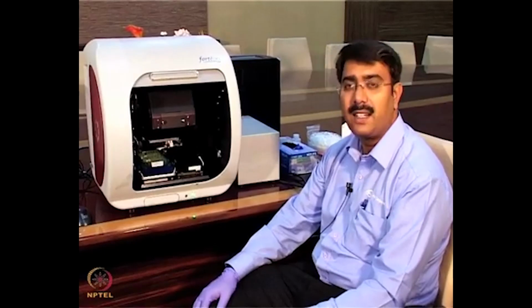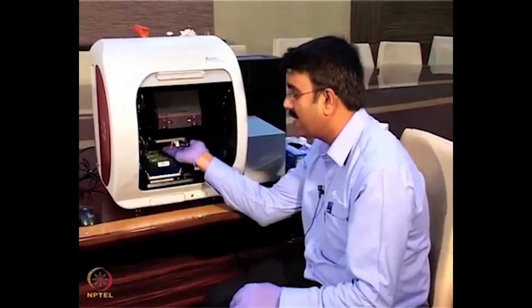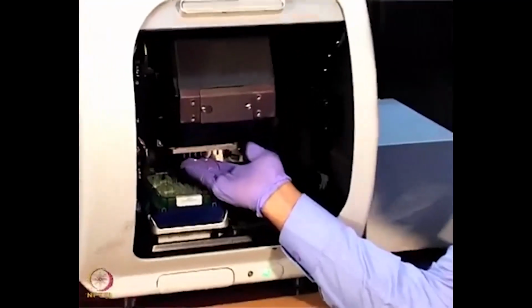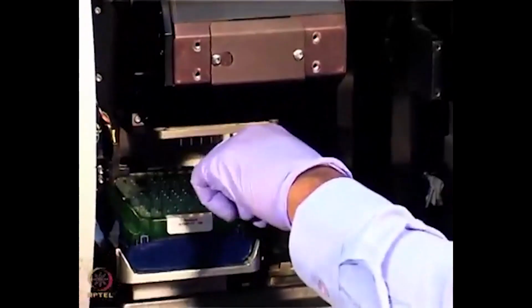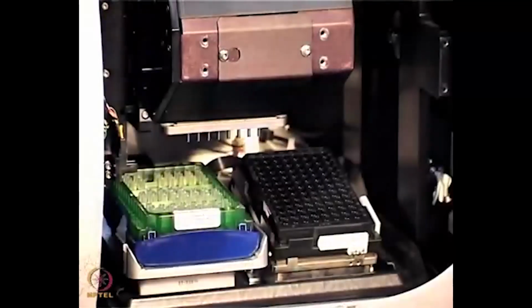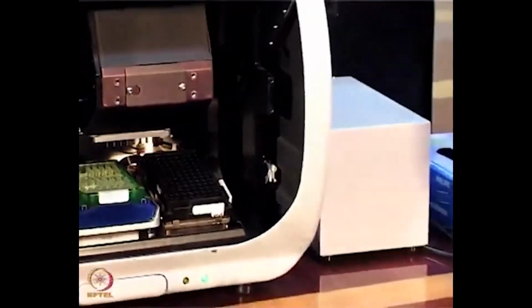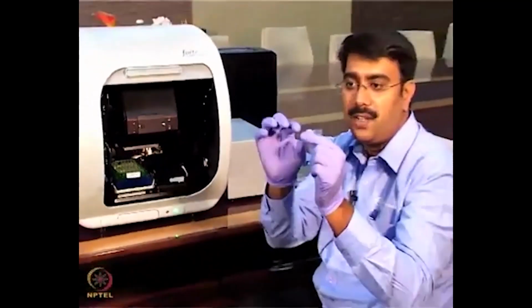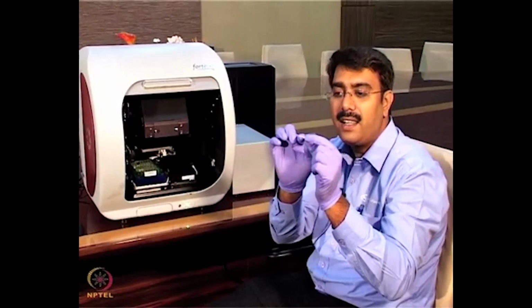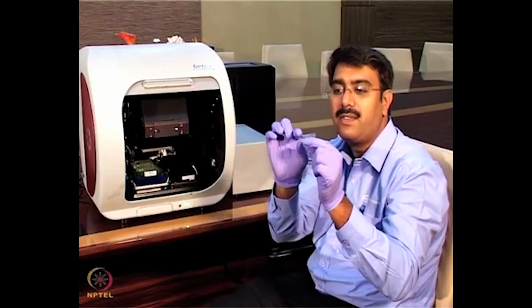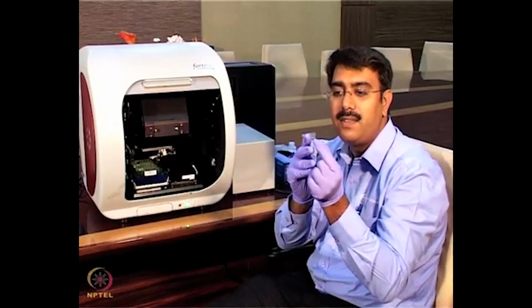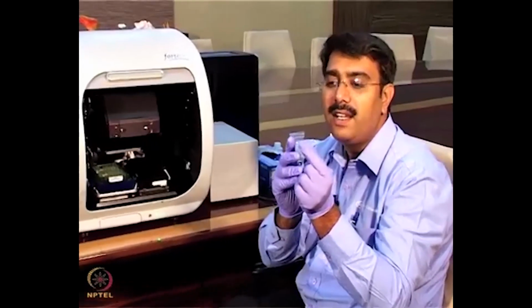Here it consists of a white light, as you can see, and this is the light emitting diode. We are passing the light from the light emitting diode through the sensor. This is the sensor. It is actually made of glass. It consists of a fiber optic inside, and the holder part at the end is made of plastic, so inside there is a fiber optic. At the tip of the sensor we put the ligand of our interest.